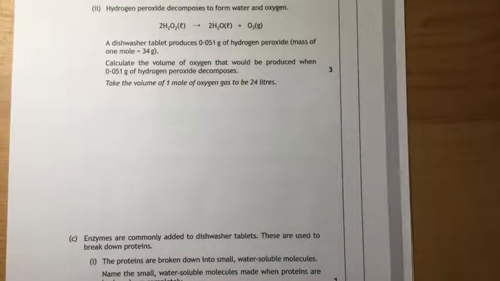Hydrogen peroxide decomposes to form water and oxygen. A dishwasher tablet produces 0.051 grams of hydrogen peroxide. Calculate the volume of oxygen that would be produced when 0.051 grams of hydrogen peroxide decomposes.